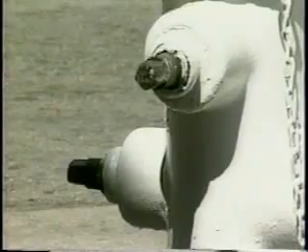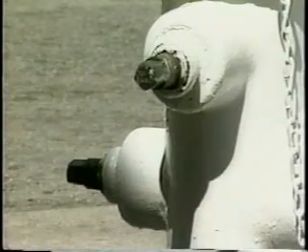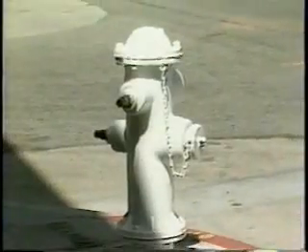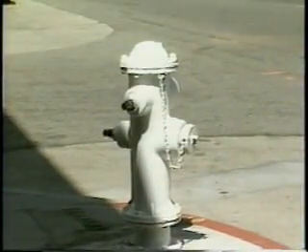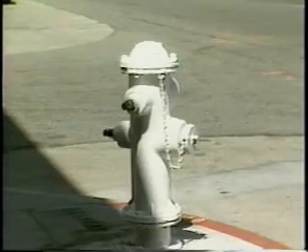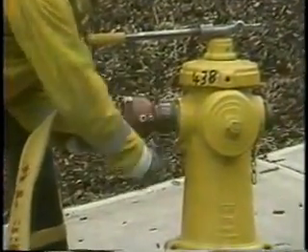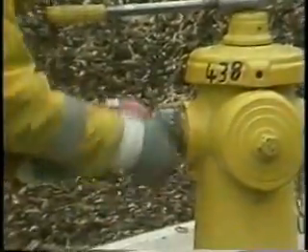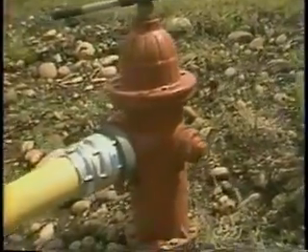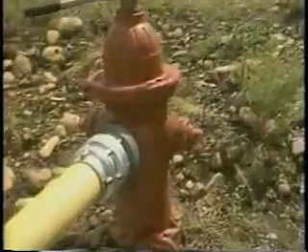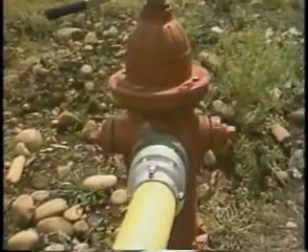Wet hydrants have their valves located high in the barrel. This type of hydrant is generally found in warmer climates where freezing weather is not common. Ports on the hydrant permit the connection of firefighting equipment. These fittings are generally 2.5 inches in diameter. The so-called steamer port can be 4 or 4.5 inches in diameter.